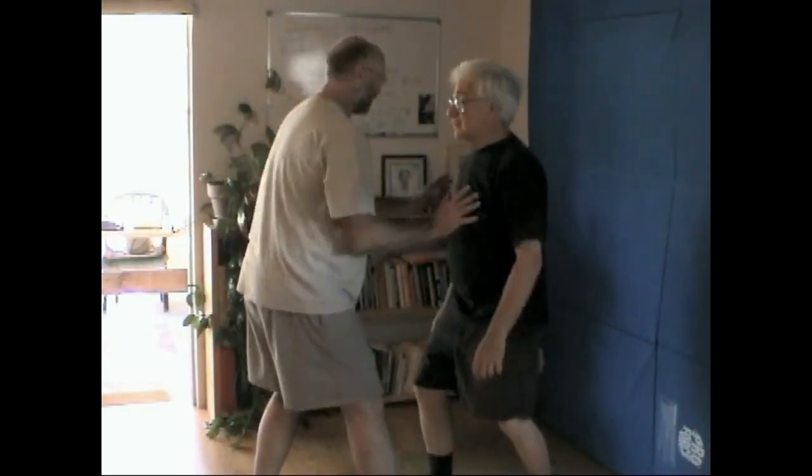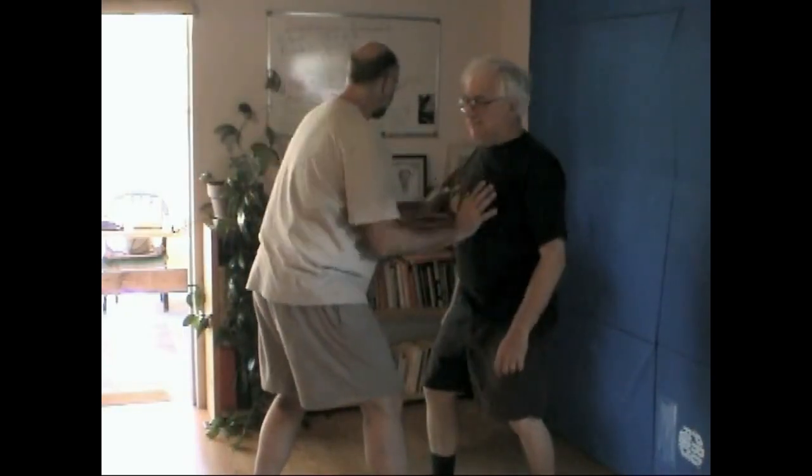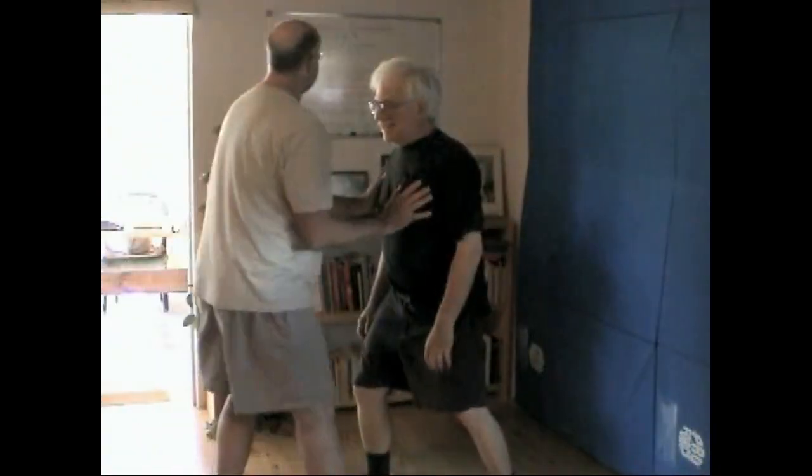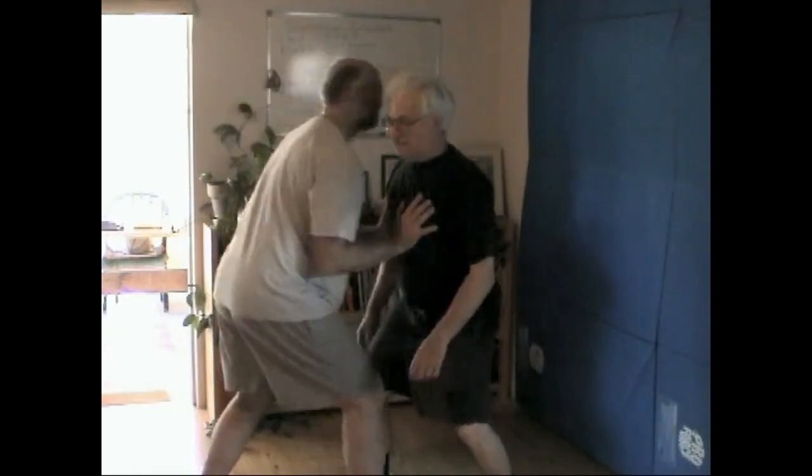Okay, so the first thing, and this is how really most people push. Kind of line their body up. This is fairly static, and they push with the left. Wow, that was light. And it's sort of like you don't get the read of where the power's coming from.